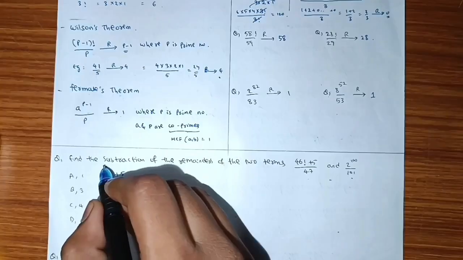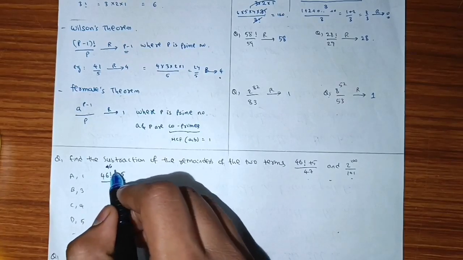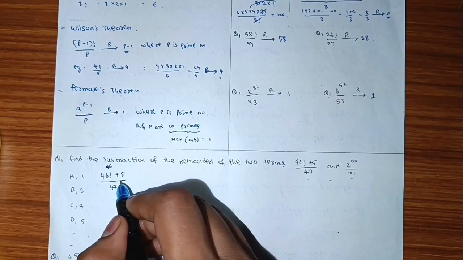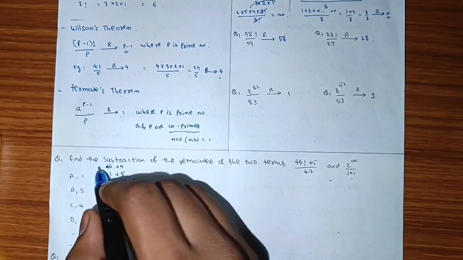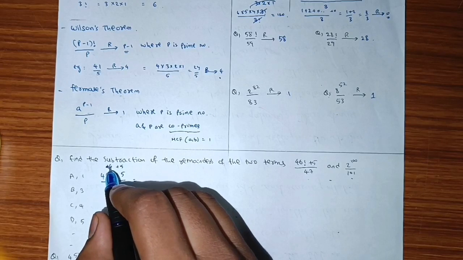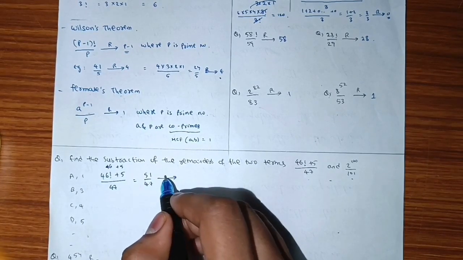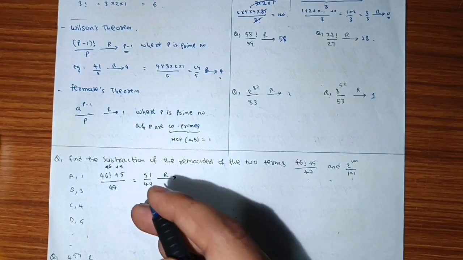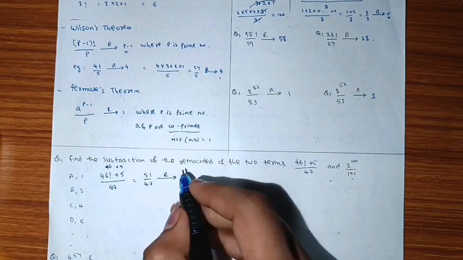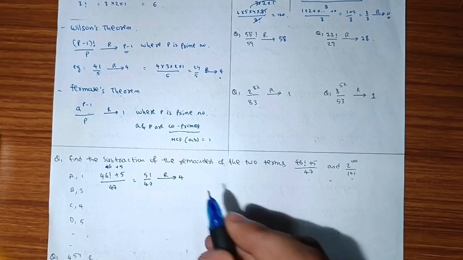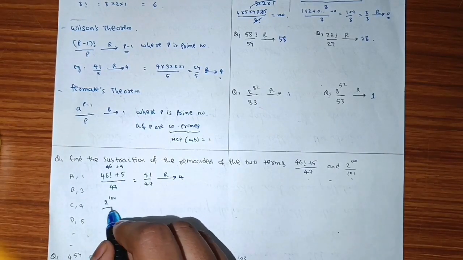So here the remainder will be 46 only. Again, 5 by 47, the remainder will be 5 only. Now if we sum this together, it is 51 by 47. Again if we calculate the remainder, 47 goes once and the leftover value is 4 as a remainder. Now let us calculate the remainder of 2 power 100 by 101.